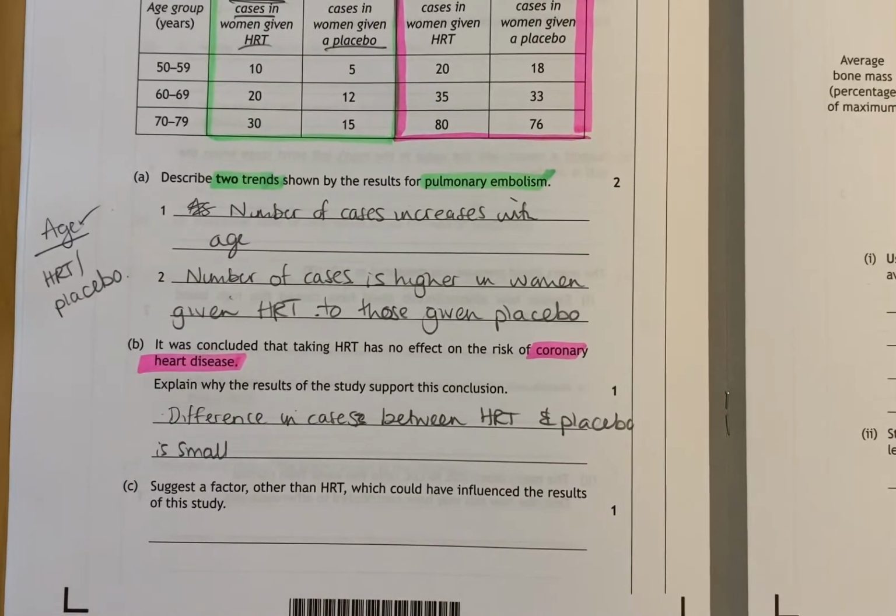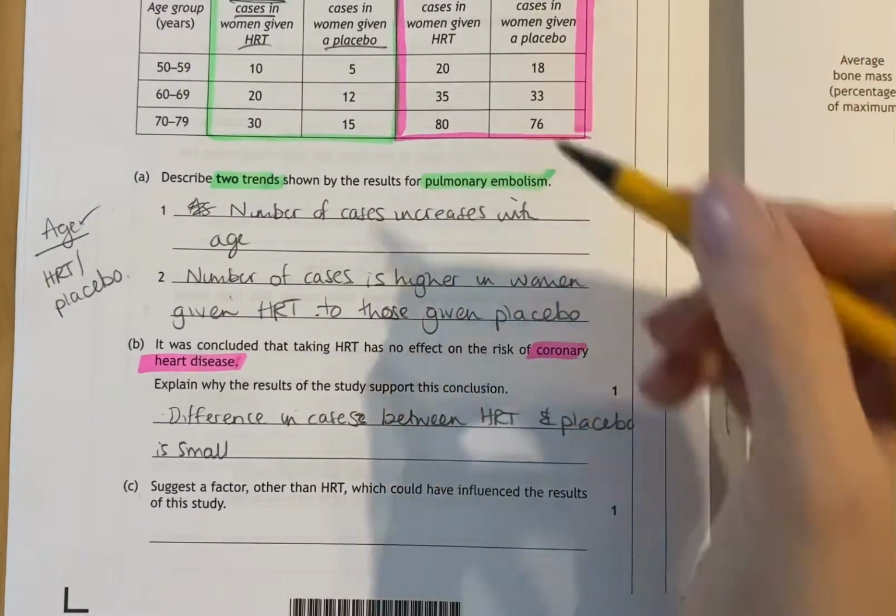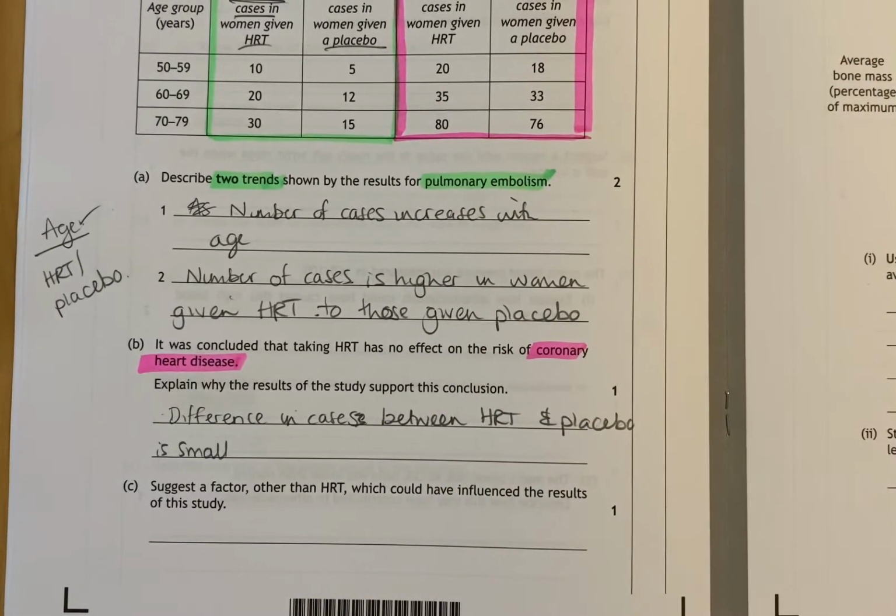Okay, or you could say something along the lines of there's a small number of cases compared to that large sample size, so you've only got something like 20 or 18 compared to 12,000 women, for example. Okay, or combining these totals, it's still a fairly small number compared to that large sample size. But generally what you're looking to do is compare them. Okay, so between those two groups, the difference between them is pretty small.